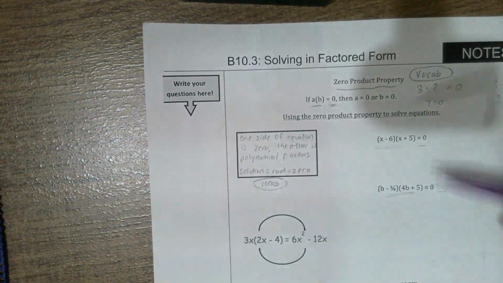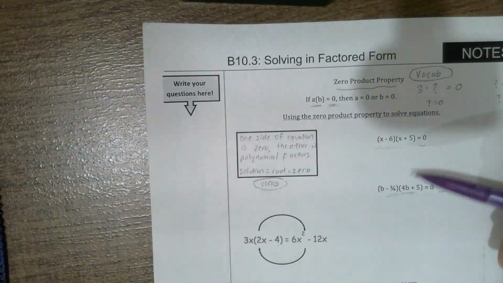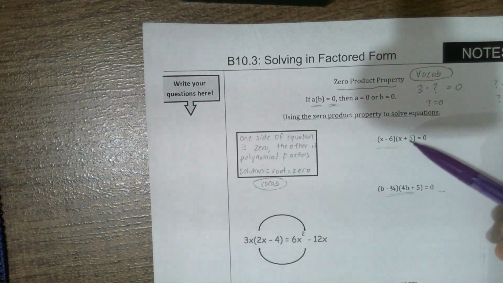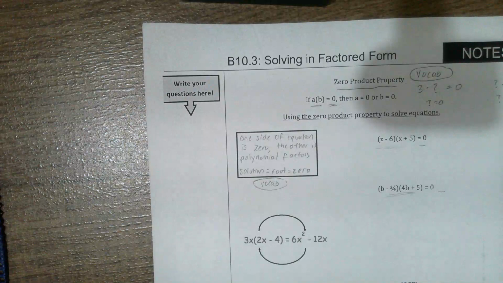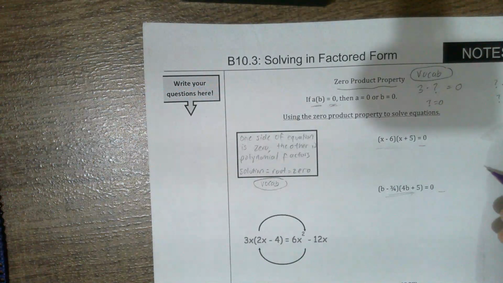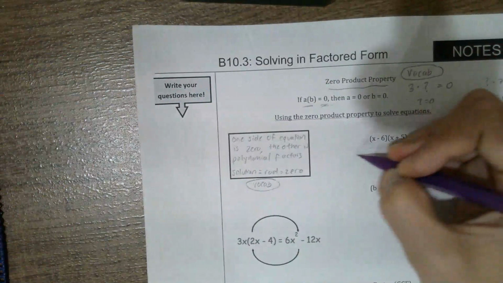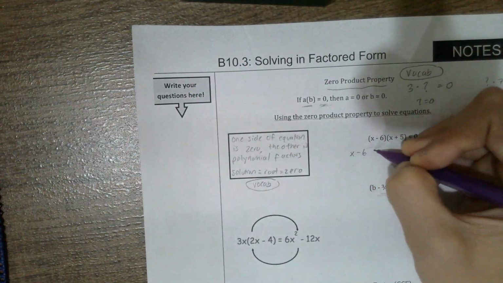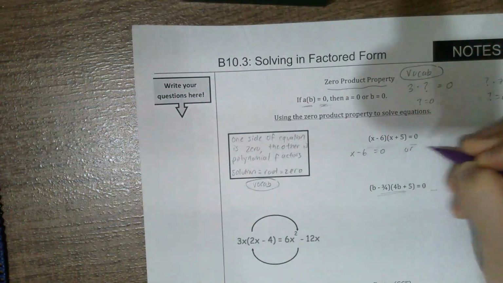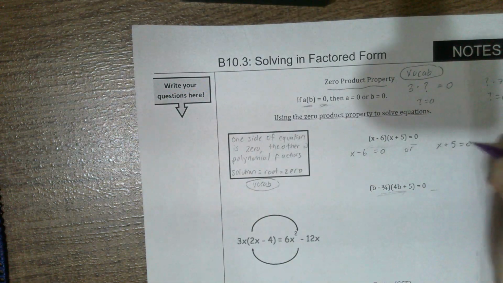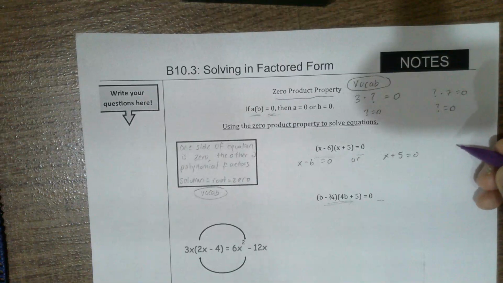Okay, so how do we solve this? We know that x minus 6 times x plus 5 equals 0. How do we solve that? We're going to set them both equal to 0. So x minus 6 equals 0, or x plus 5 equals 0.